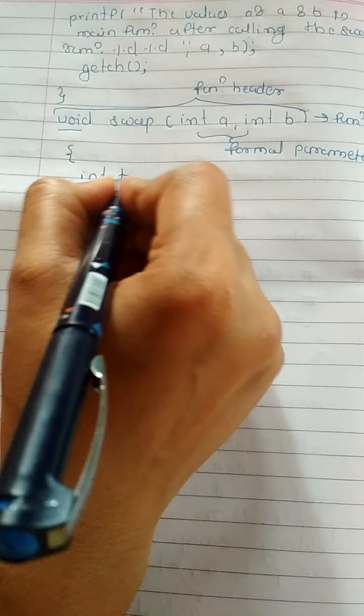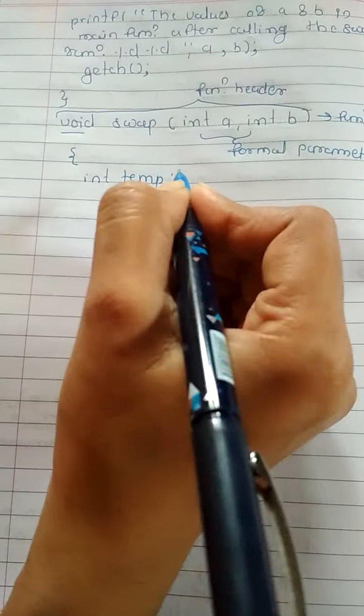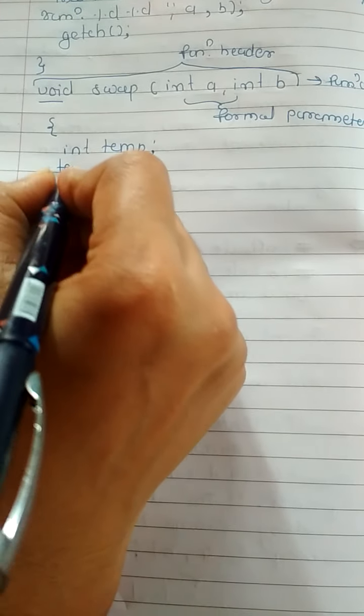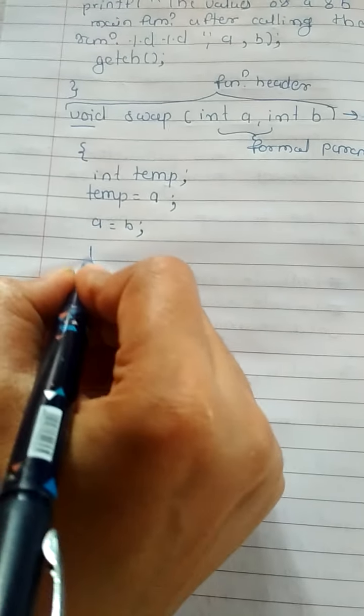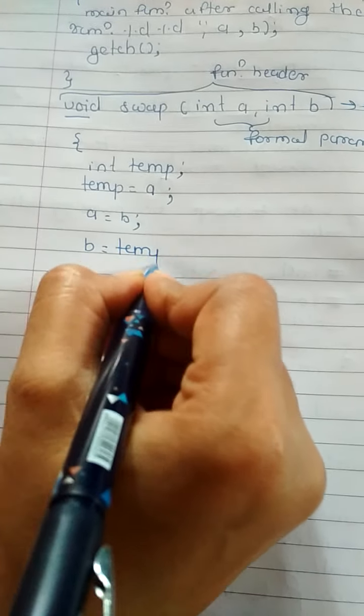Here we take one variable, integer temp. The value of a is assigned to temp, b is assigned to a, and temp is assigned to b.